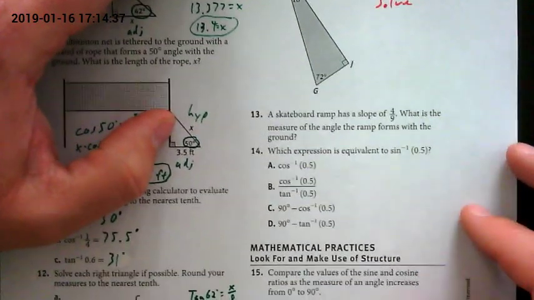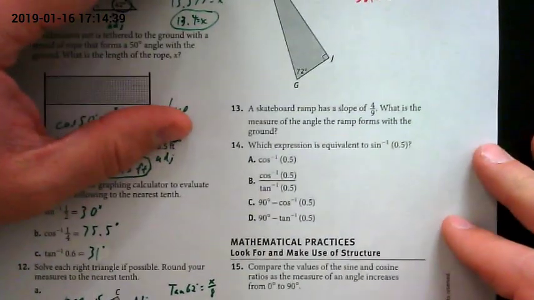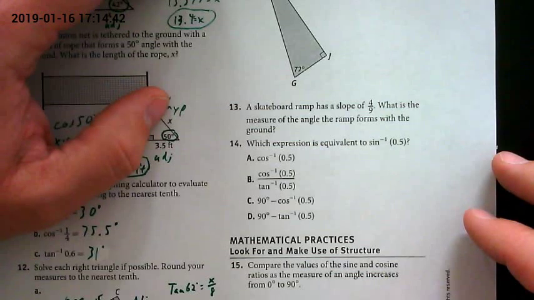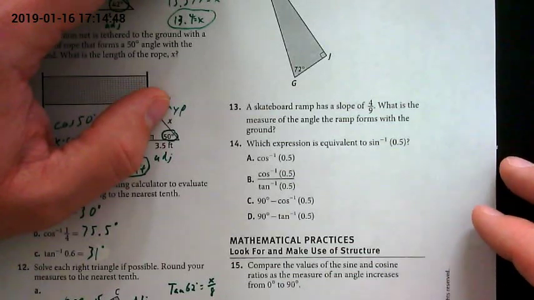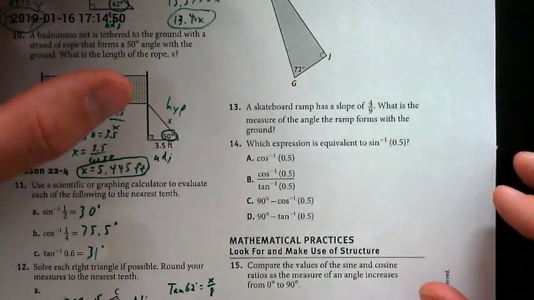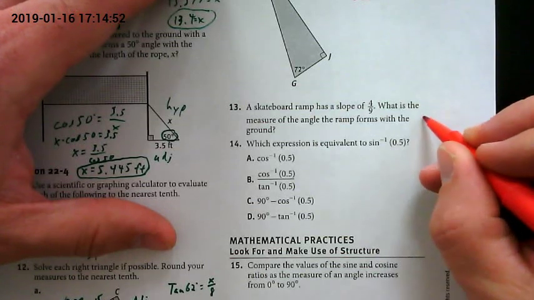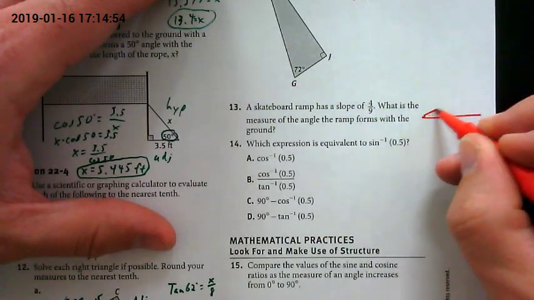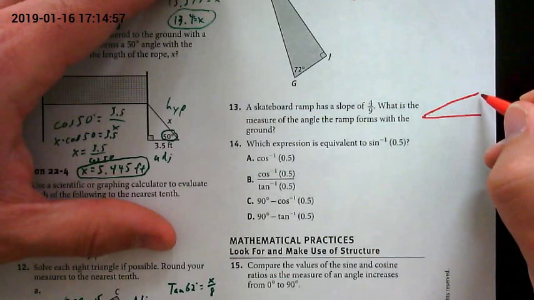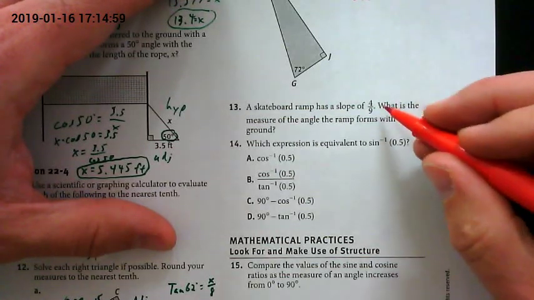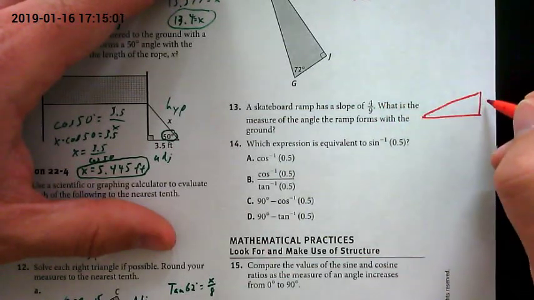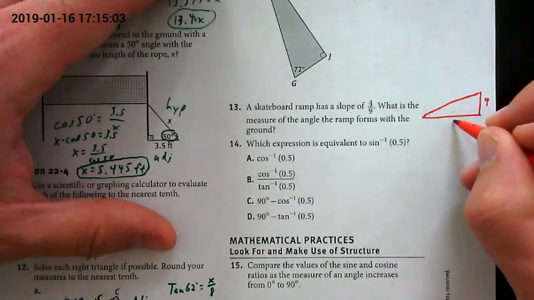On 13, a skateboard ramp has a slope of 4 over 9. What is the measure of the angle the ramp forms with the ground? So it doesn't matter how big this ramp is, because no matter what, it told us what the slope was, and the slope is the change in y, the vertical change, over the change in x.